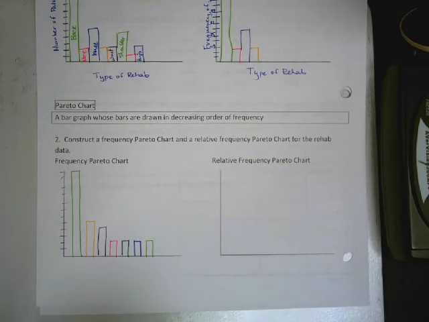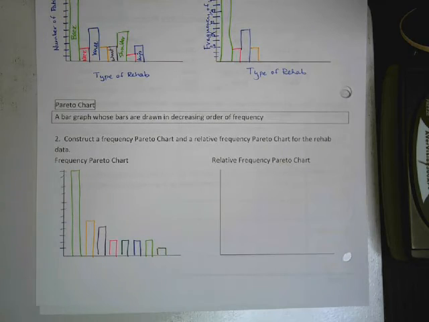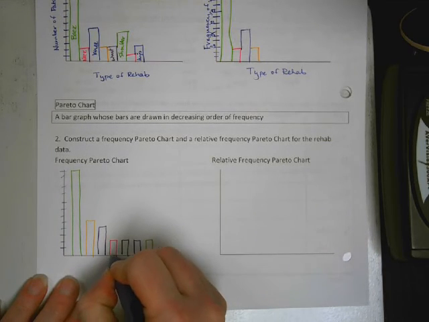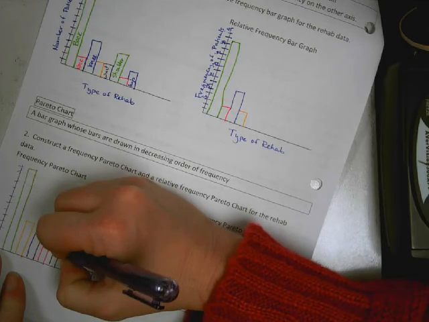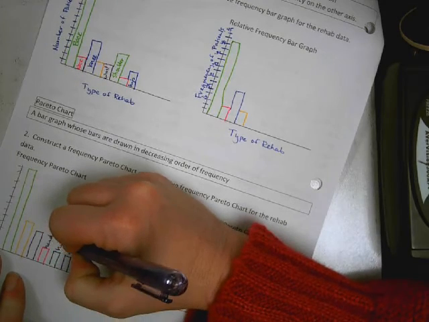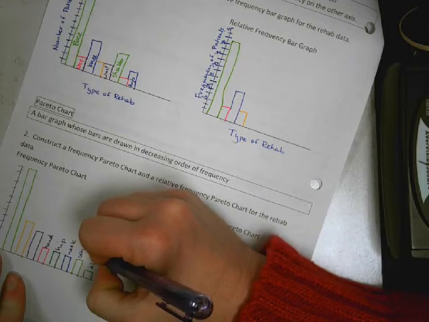and then the last one was elbow, and that one had 1. So I would go back through and put all the labels on them. This is hand, hip, neck, wrist, elbow.